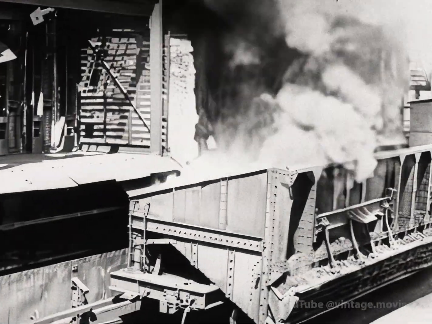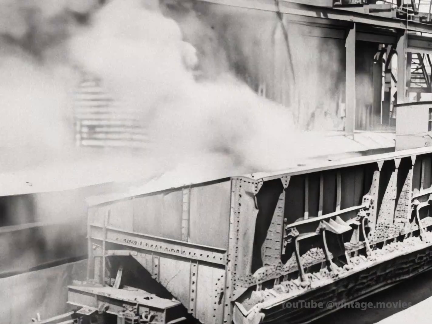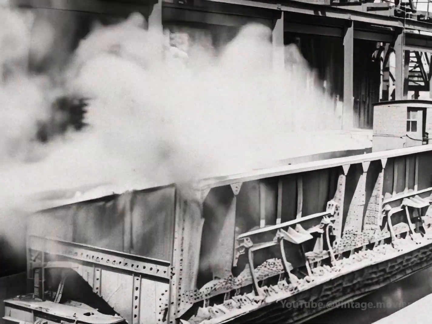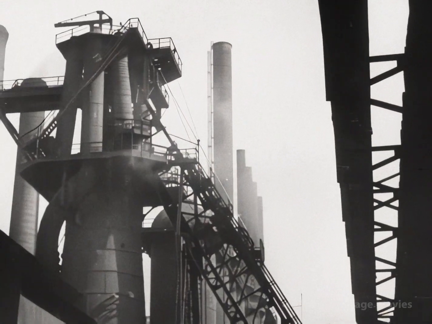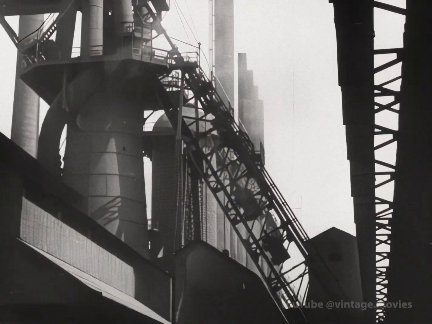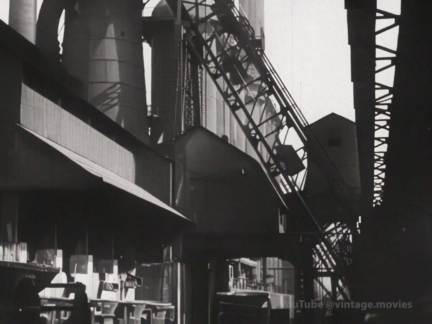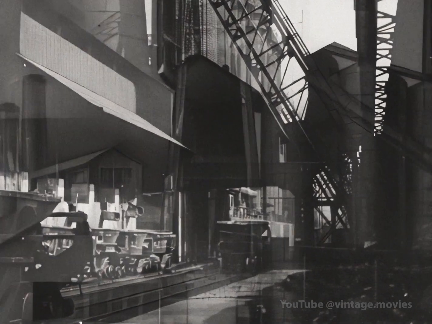Coke is another reducing agent. Here we see it loaded into cars and hoisted to the top of a blast furnace to aid in reducing iron ore to iron. Coke is mainly carbon. Iron ore is composed chiefly of oxides of iron.